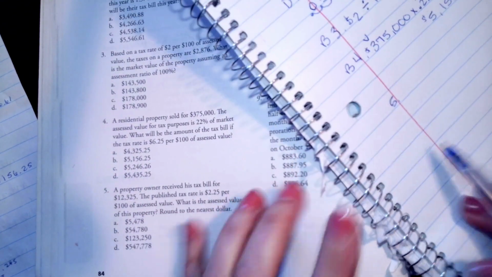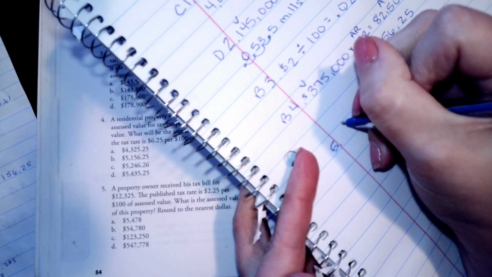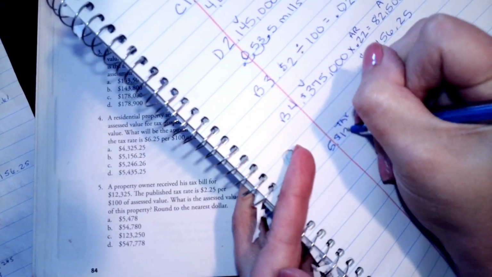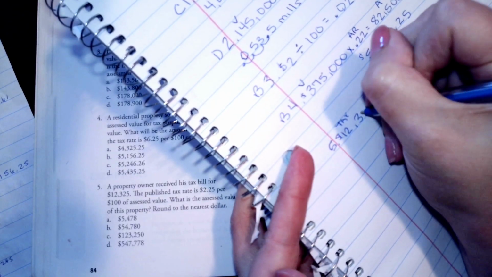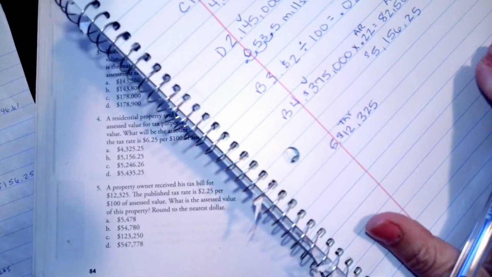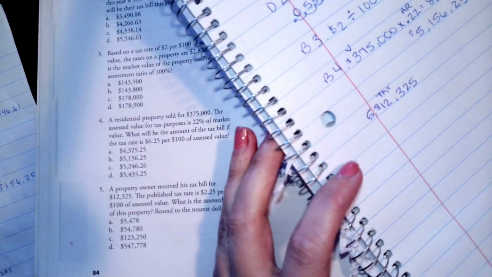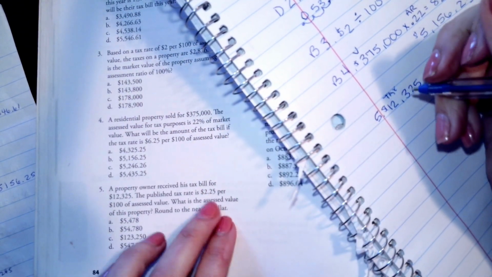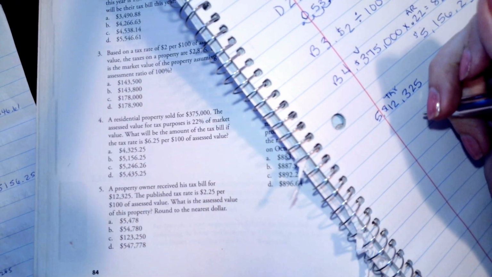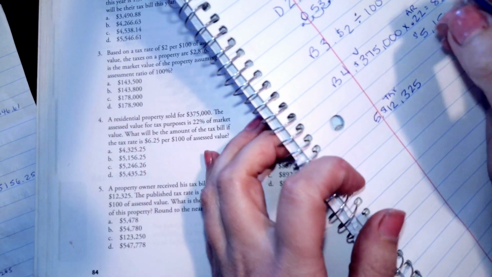We know his actual taxes were $12,325, and the rate is $2.25 per $100.